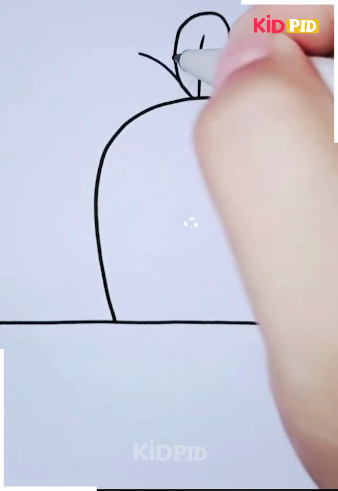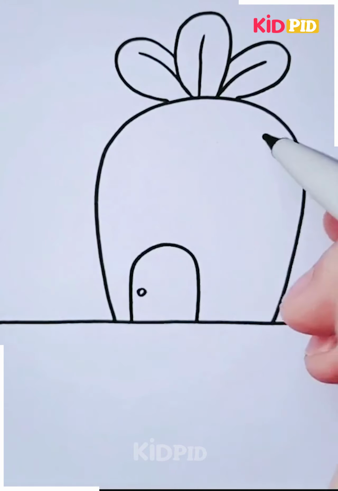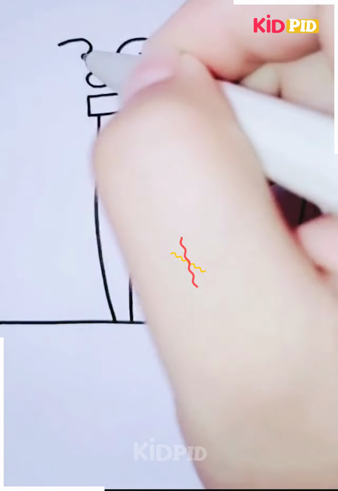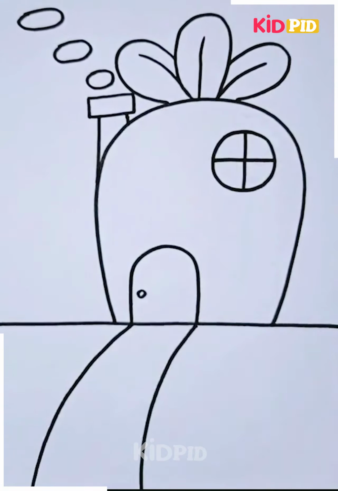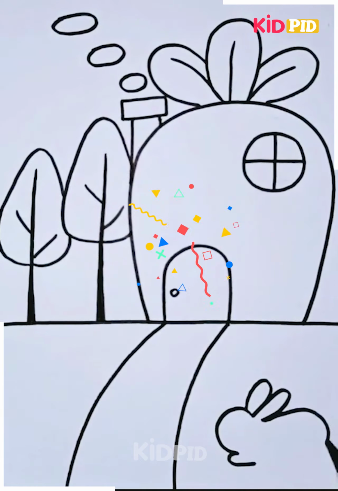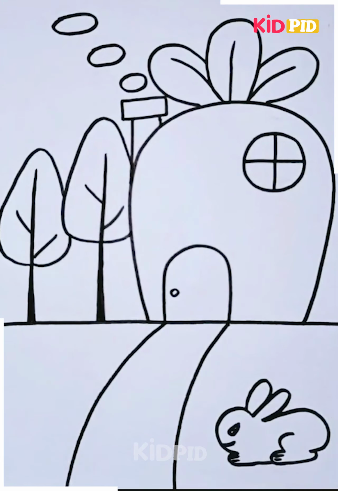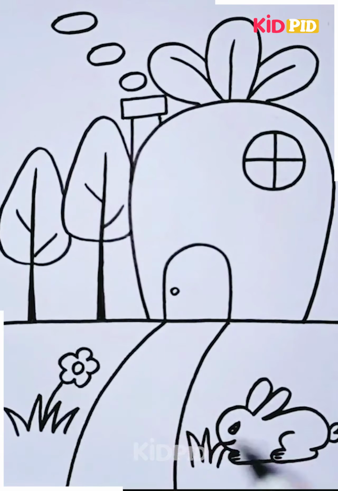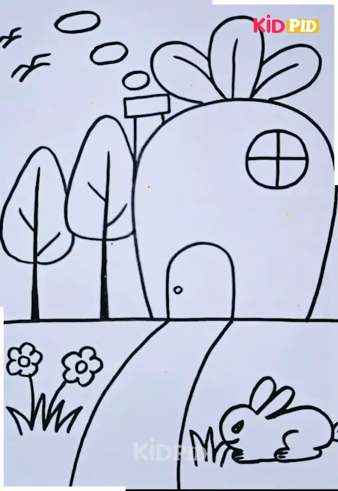Here I'm going to draw another oval shape or gift wrapper type of house. So here I'm drawing the door, window and the chimney and a gift wrapper top, and then drawing a way and the big leaves and the plants and the grass and the rabbit. Here the rabbit is being drawn and then it's eating grass. So again we have drawn the flowers and the crows are flying.